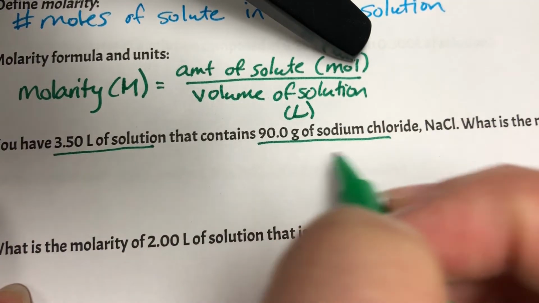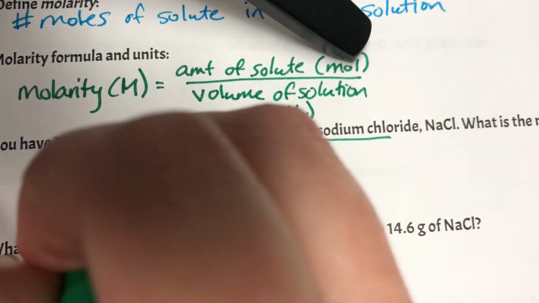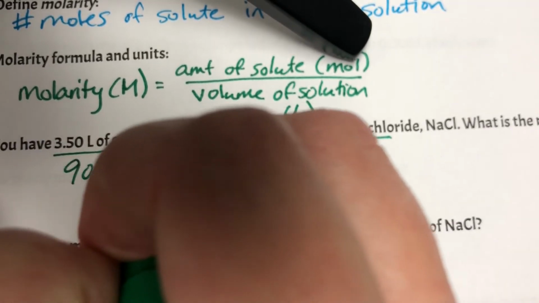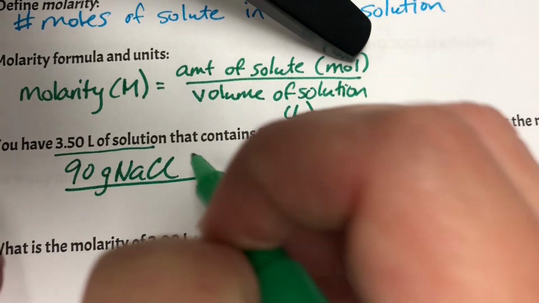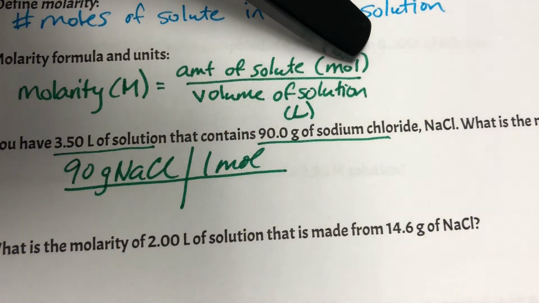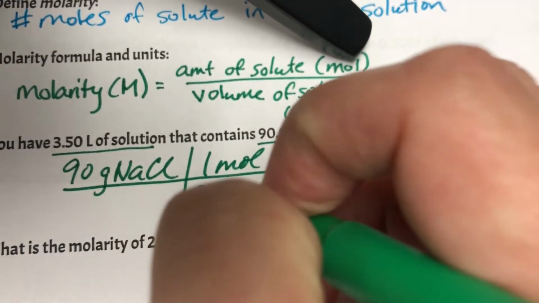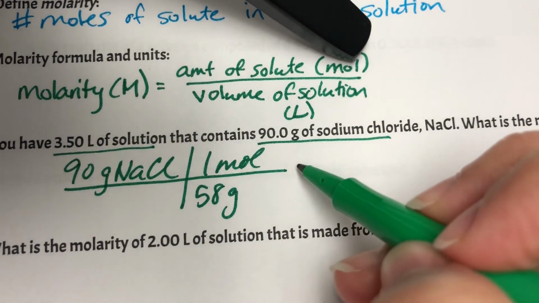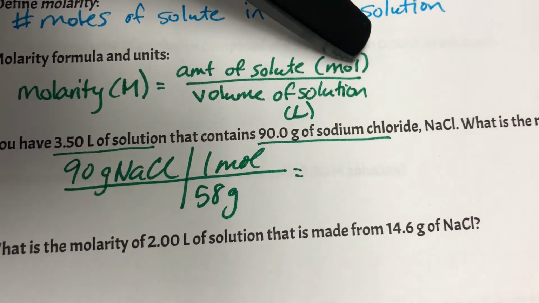I'm going to convert my 90 grams of NaCl to moles. Sodium is 23 and chlorine is 35, so 58 grams of sodium chloride in 1 mole.